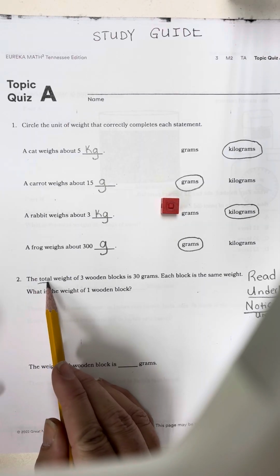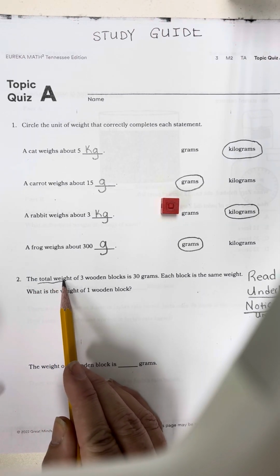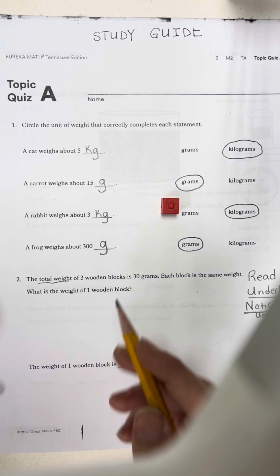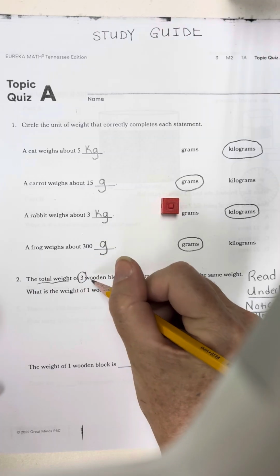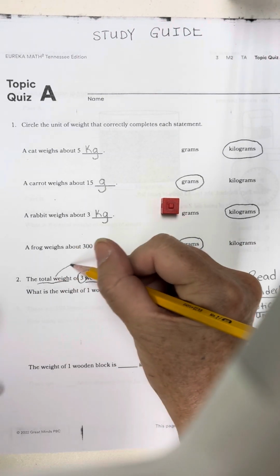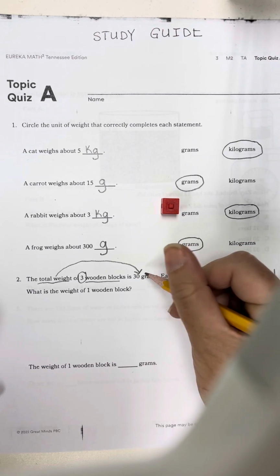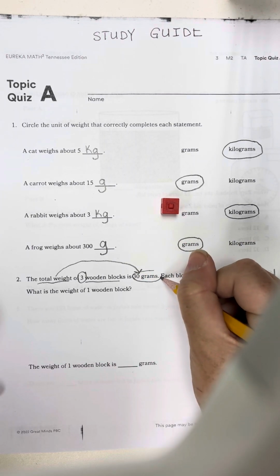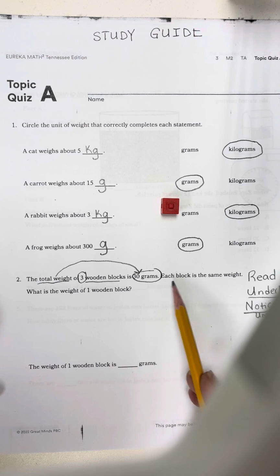Total is a big important word in math. The total weight of 3 wooden blocks is, so the total is 30 grams. Each block is the same weight.